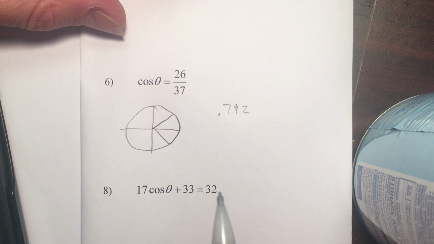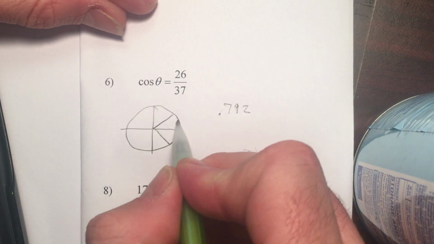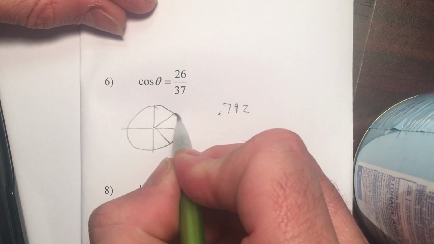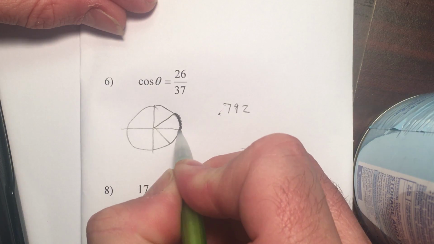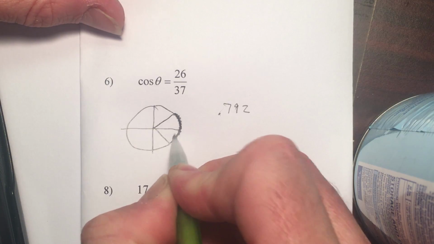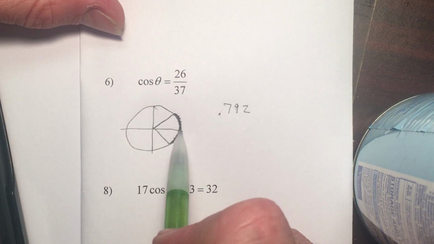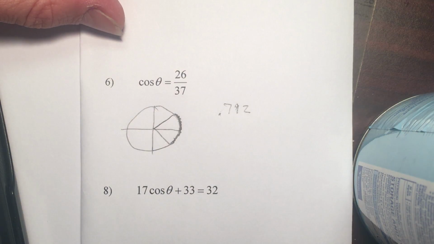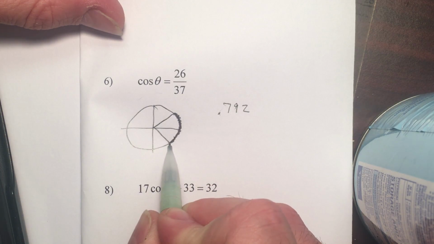So now here's the cool thing. 0.792 is this guy right here. It's the same length as this right here. Now when we have a domain restriction, we have to rename this guy going in a counterclockwise fashion. But because there's no domain restriction, we can name this guy right here whatever we want to.